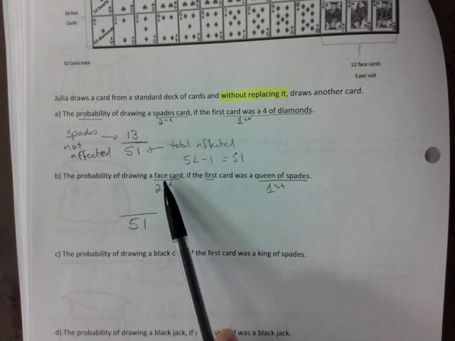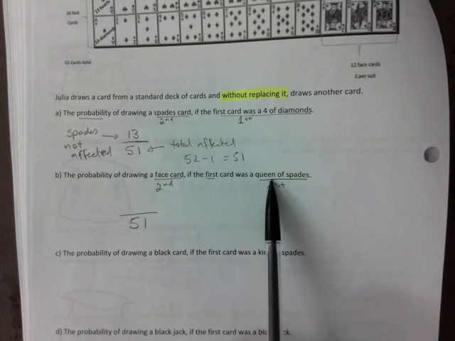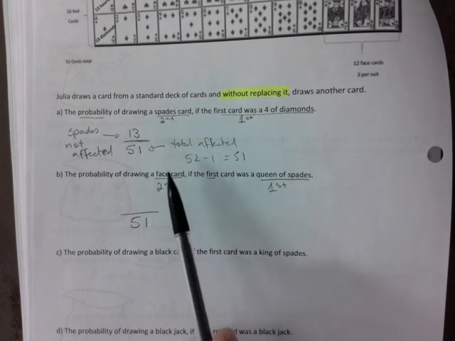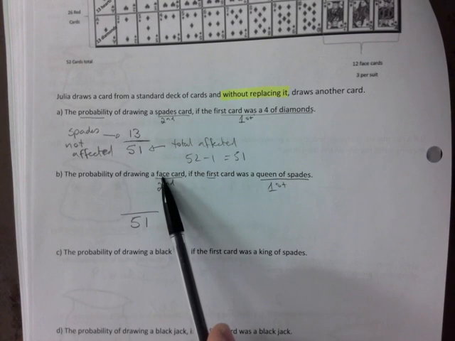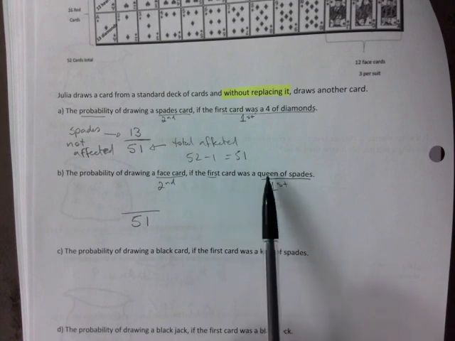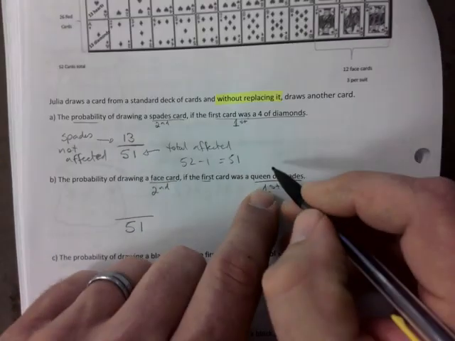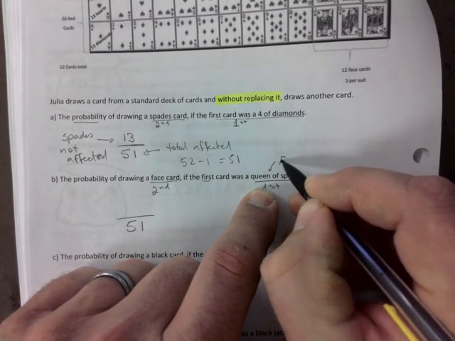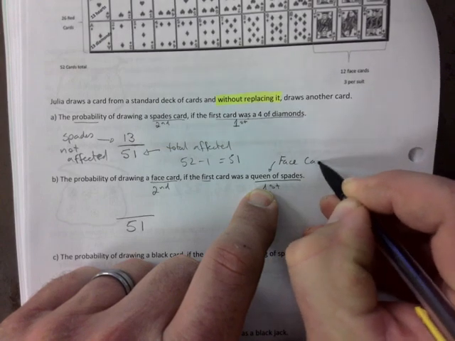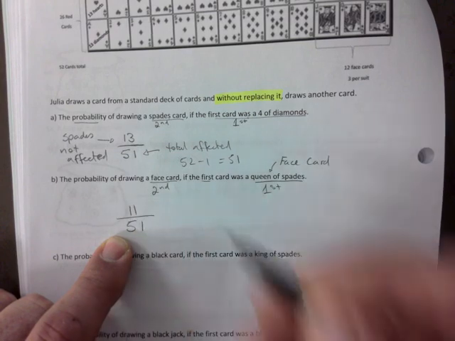What do you think, guys? If I take a queen of spades, does it affect the number of face cards? Yeah, because it's a queen, right? It is a face card. Yes. So that means that you go from 12 to 11.